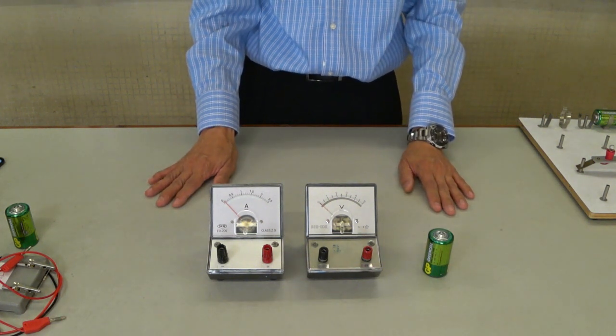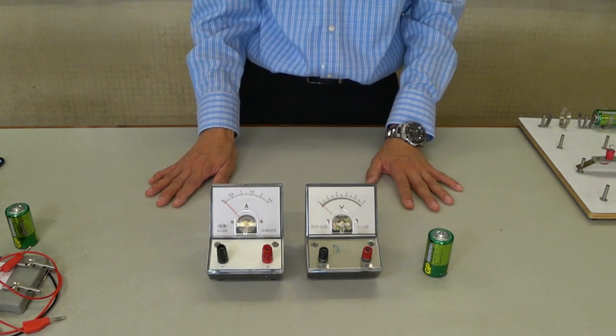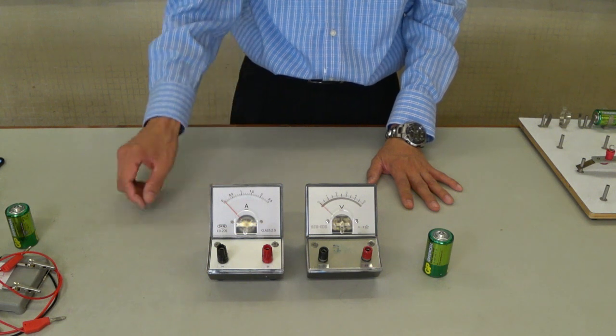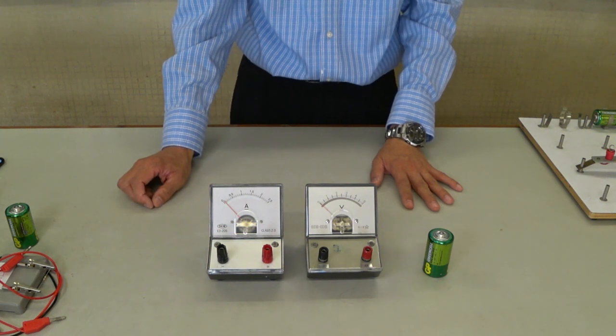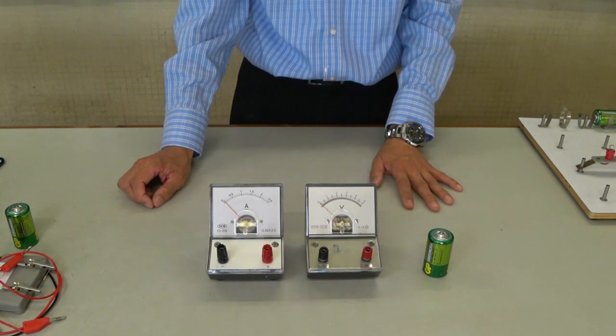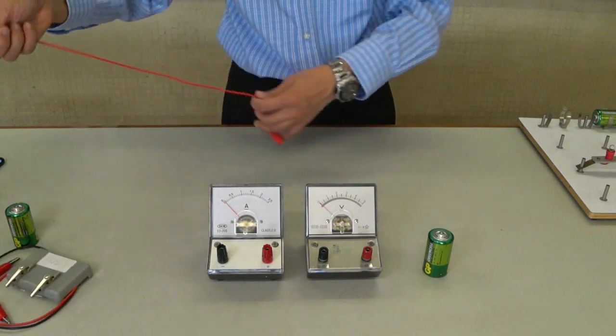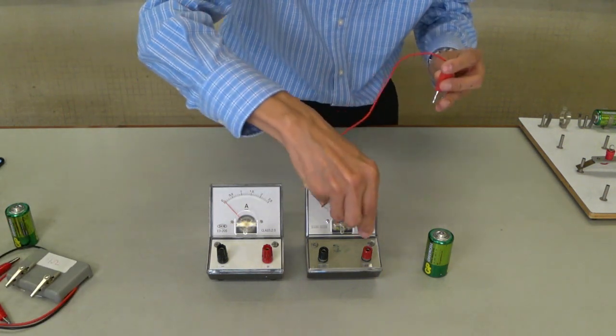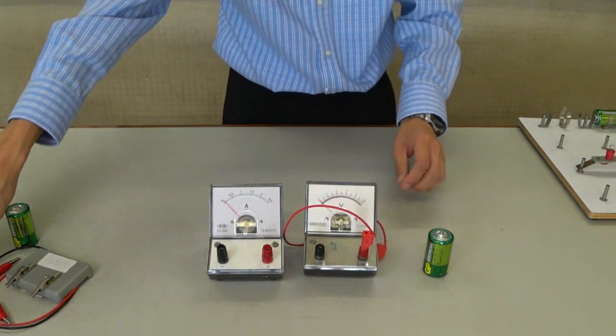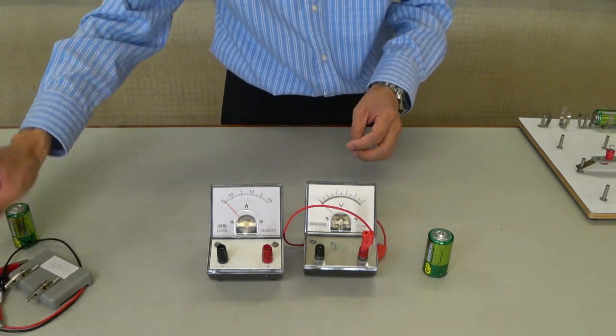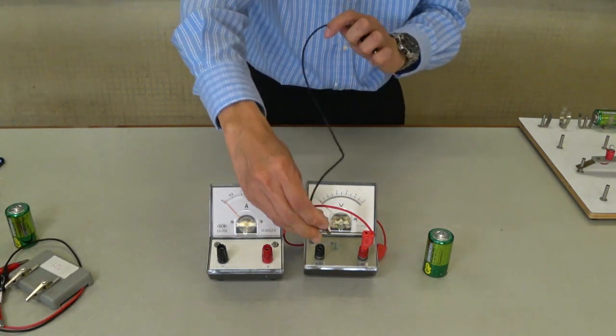Usually, when you join devices with polarity, positive is joined to positive and negative is joined to negative. That means that if I want to join the voltmeter to the cell, I should join it in this way.